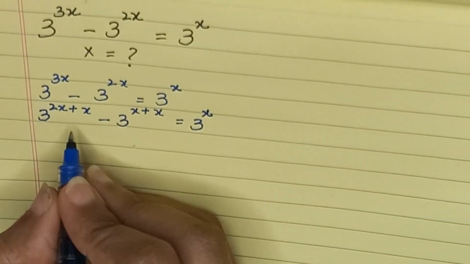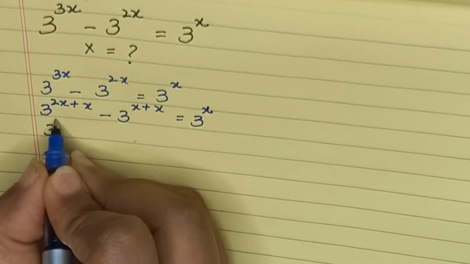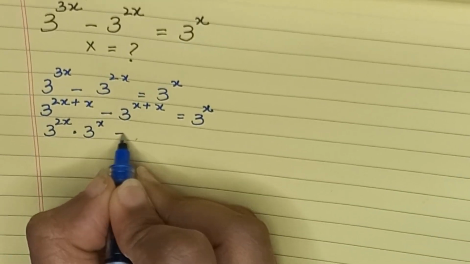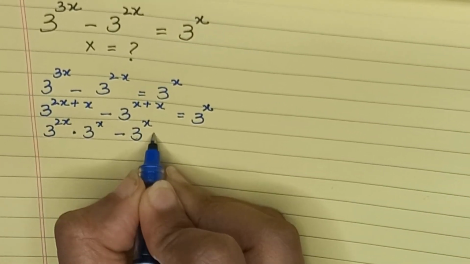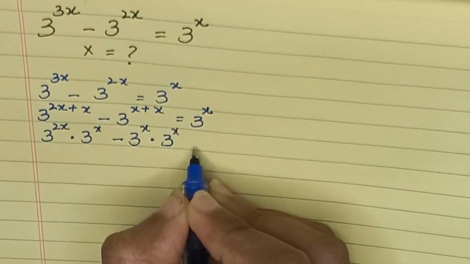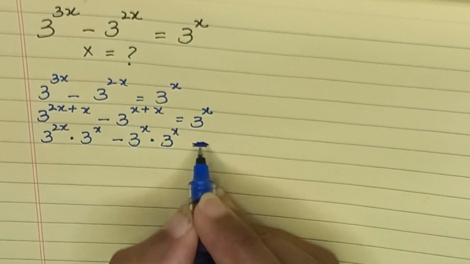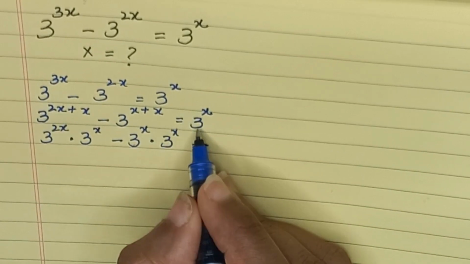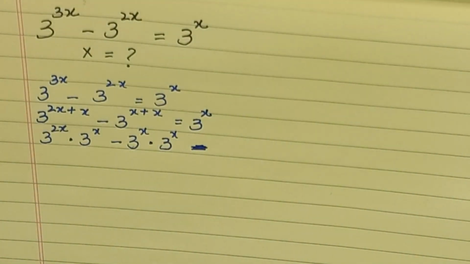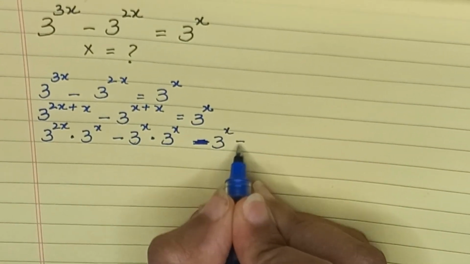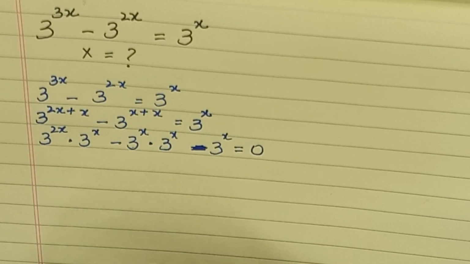So from here we can write it as 3 raised to the power 2x into 3 raised to the power x minus 3 raised to the power x into 3 raised to the power x is equal to... we will take this value from the opposite side of the equal sign, so it will become minus 3 raised to the power x, which is equal to 0.